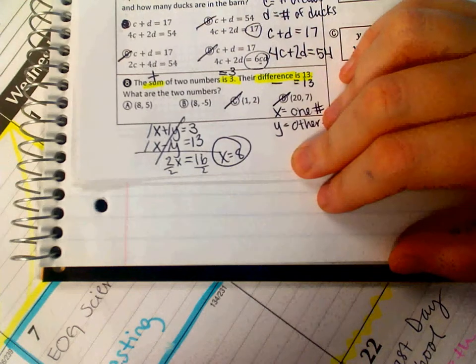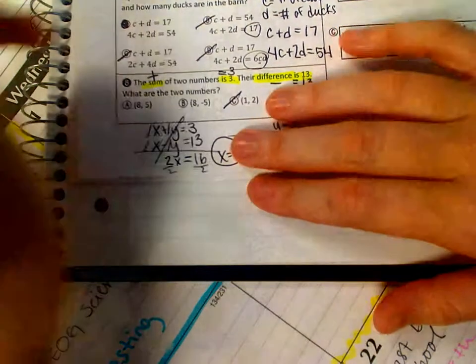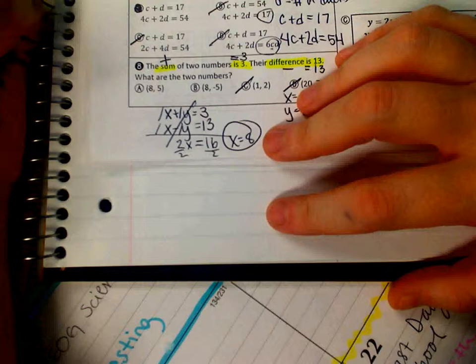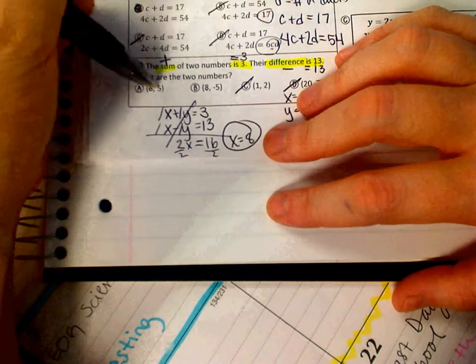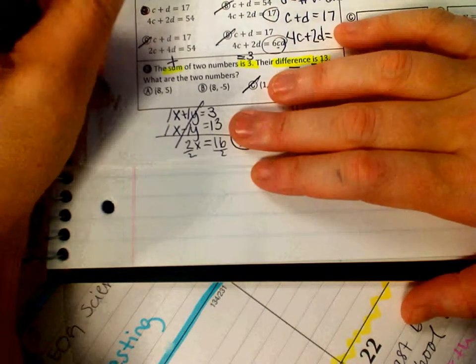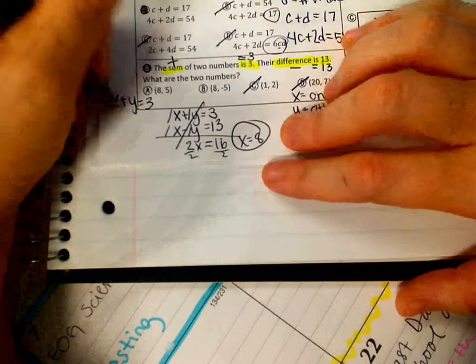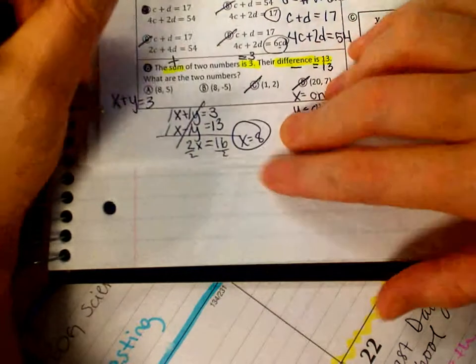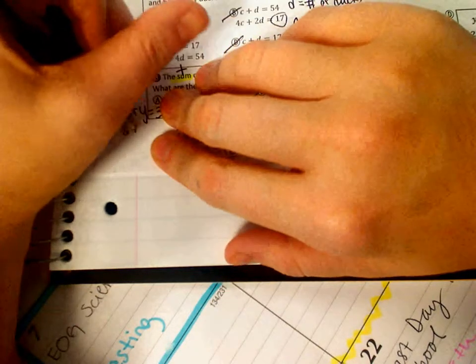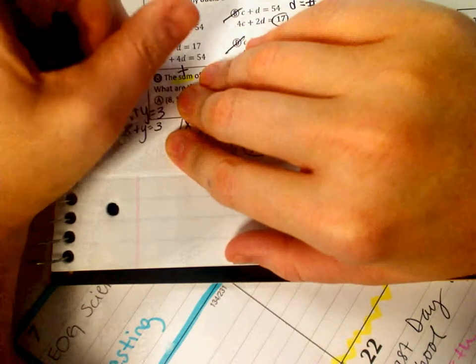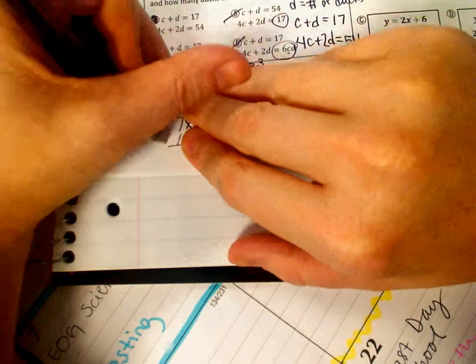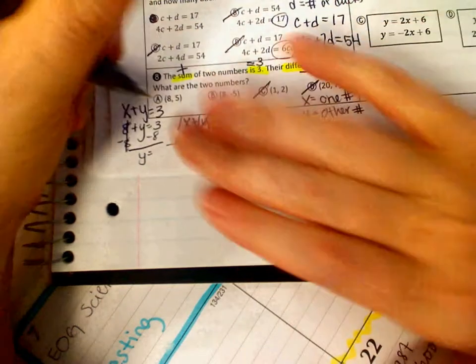Okay? Now we need to find the y, because it's either 5 or negative 5. So go back here, x plus y equals 3. The sum of them is 3. Now we know that x is 8, we can change this guy to an 8. 8 plus y equals 3, subtract 8, and y equals 3 minus 8, which is negative 5. So it's B.